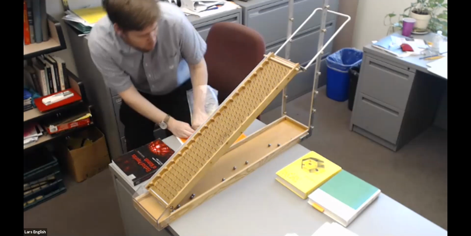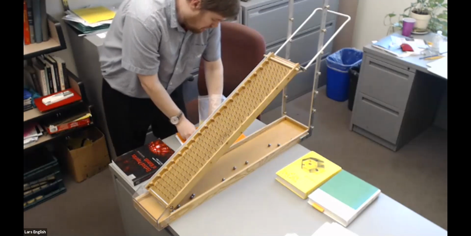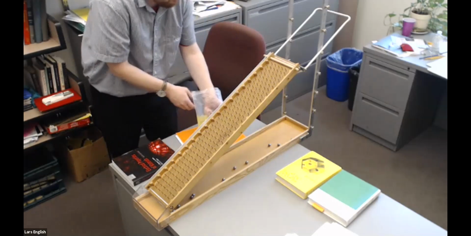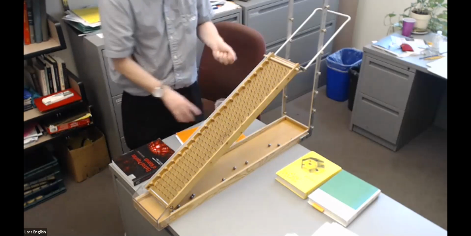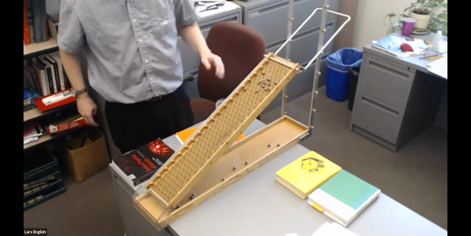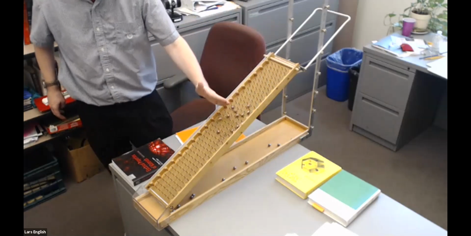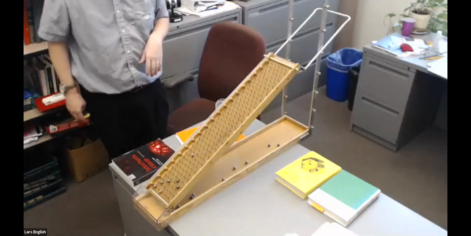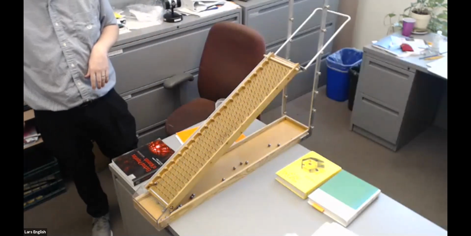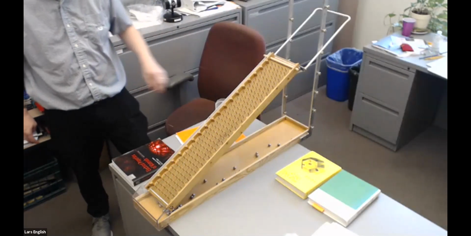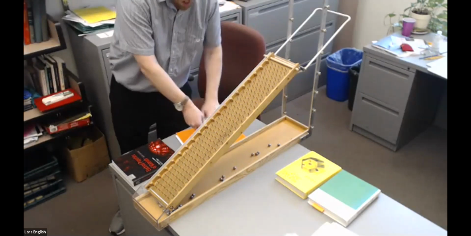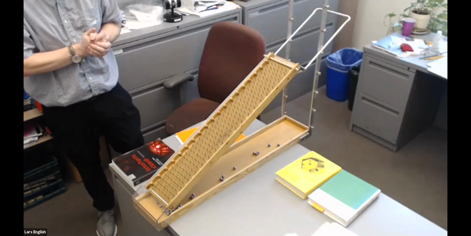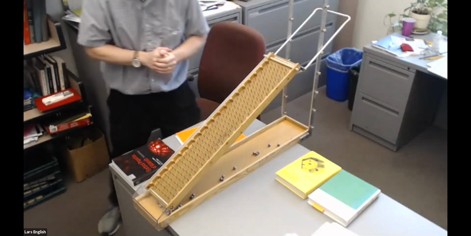We'll grab a couple more. Okay, here we go. And yes, it does seem like a constant drift velocity down this inclined plane.